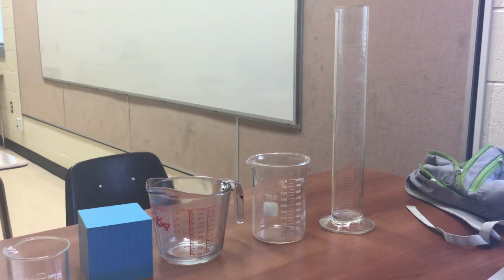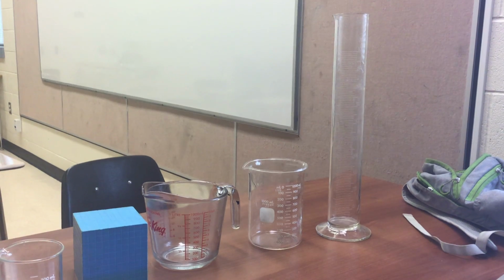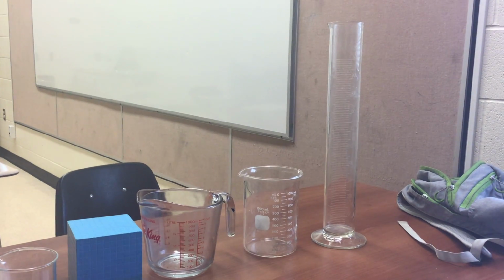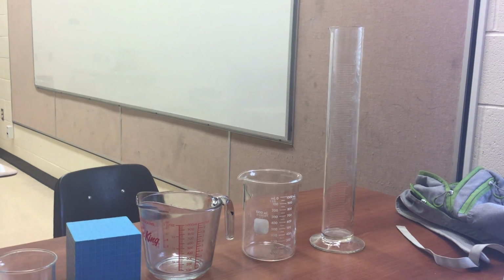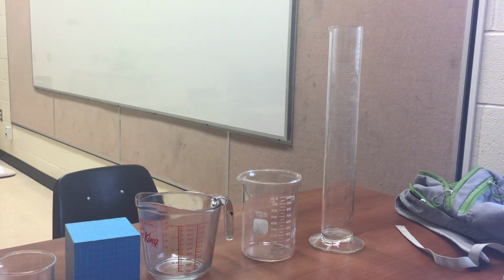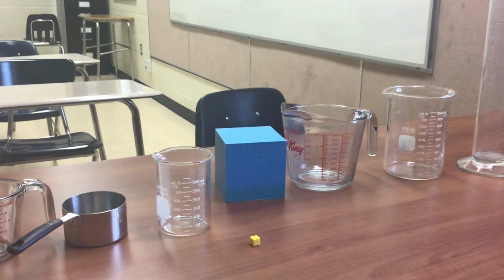If you want to confuse a little kid, you put 500 milliliters in both the tall one and the short one, and you ask them which one's more. And it's the same amount, but they think the one in the taller container is more than the one in the shorter container. All right, so 1 liter is like one of those cubes right there.